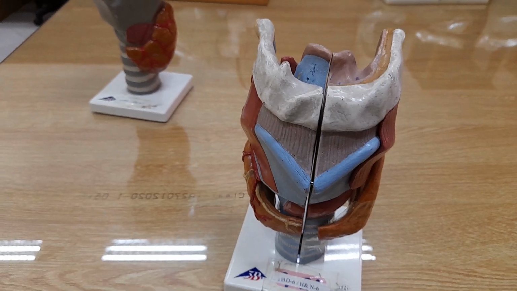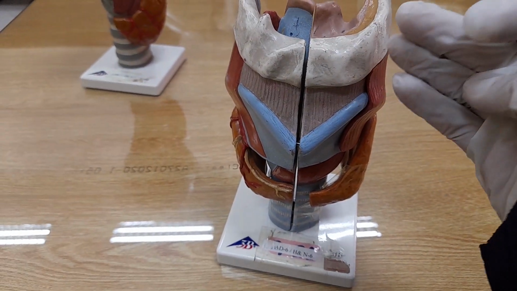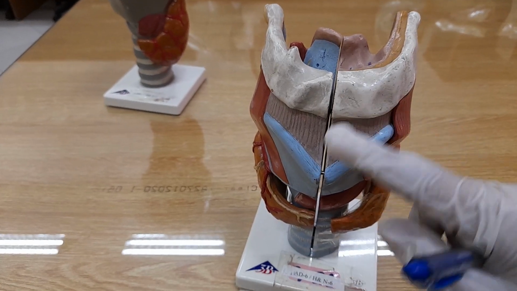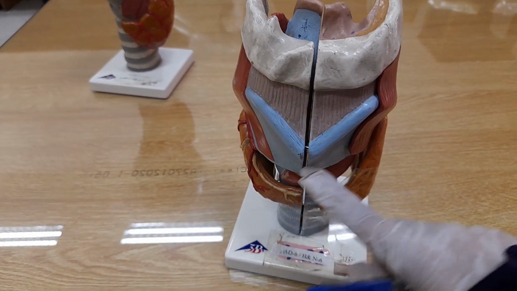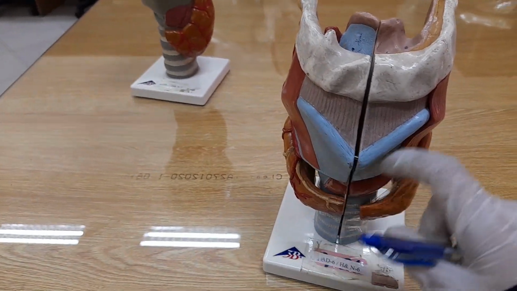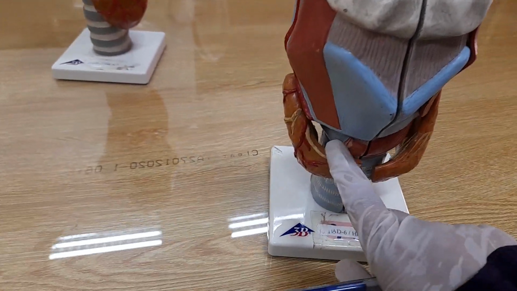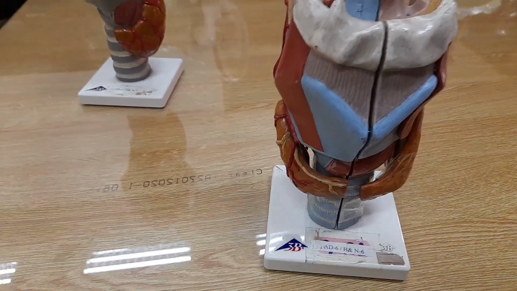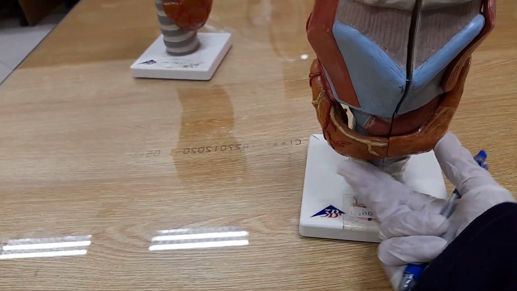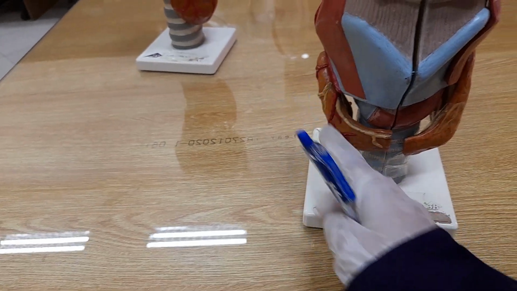On the laryngeal apparatus, if we look at it from the anterior side, we can see that this is the hyoid bone, a membrane which connects the hyoid to the thyroid cartilage, the thyrohyoid membrane. All of this is the thyroid cartilage, and beneath it here, this is the cricoid cartilage. Anterior to the laryngeal apparatus, there is a gland which is called the thyroid gland.